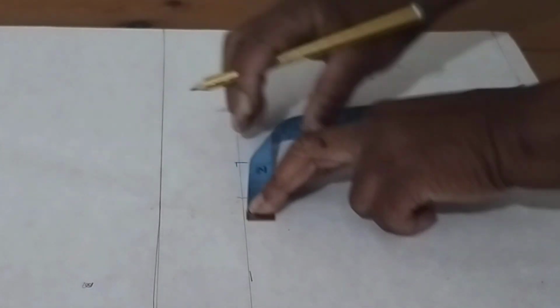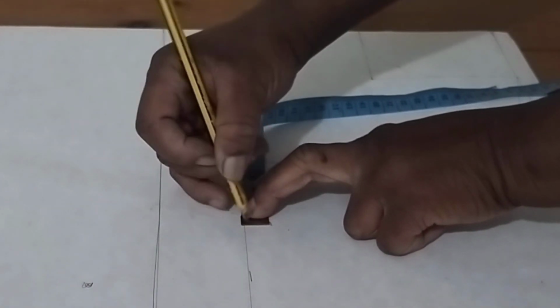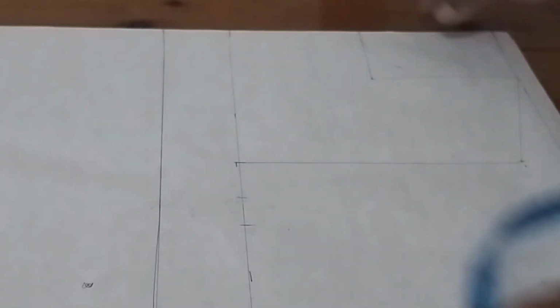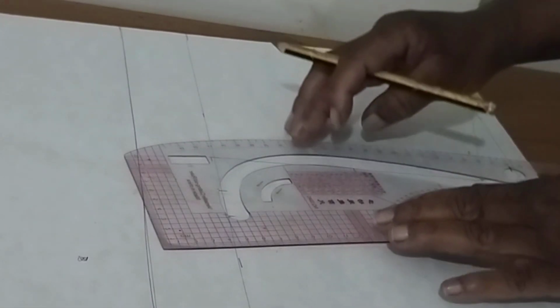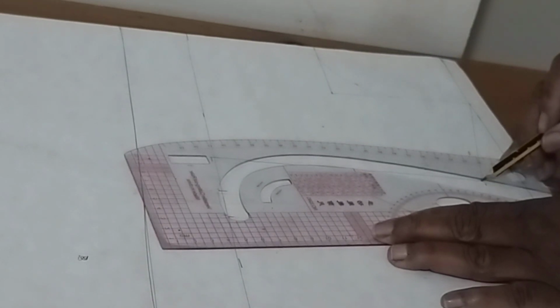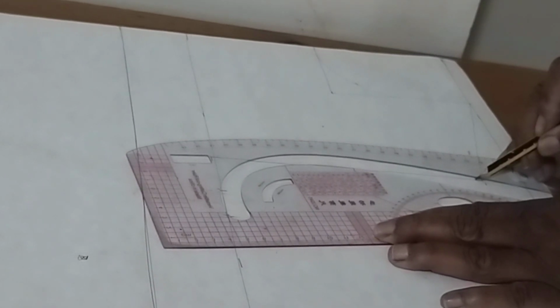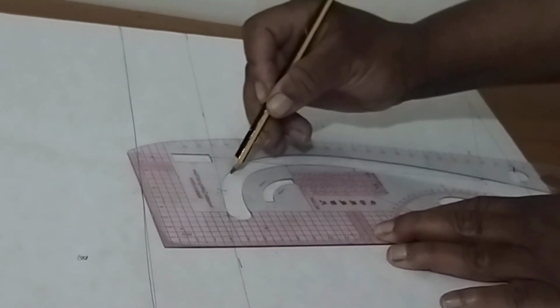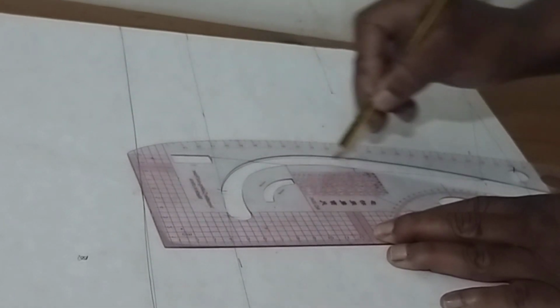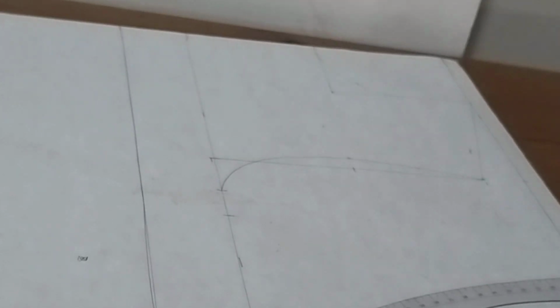Add 1 inch. So you connect it from this point. So that's the front.